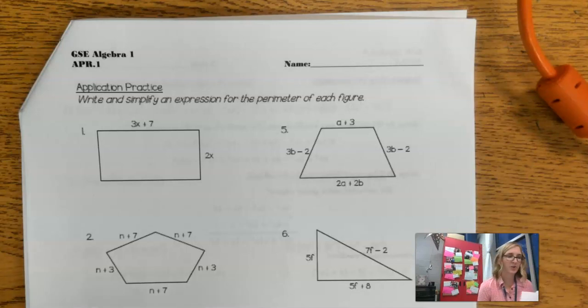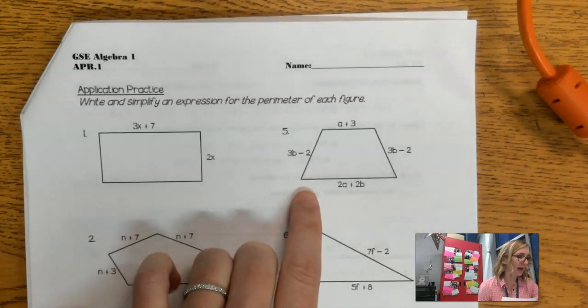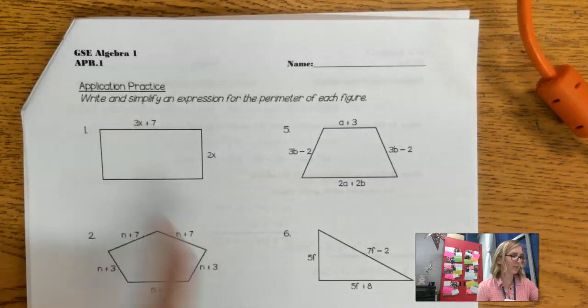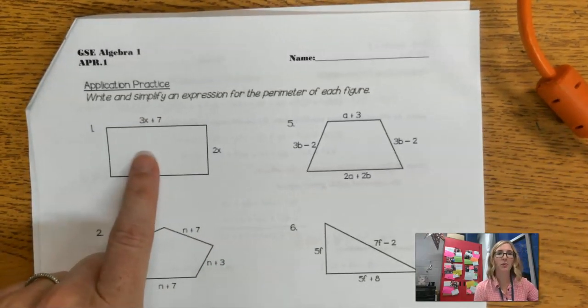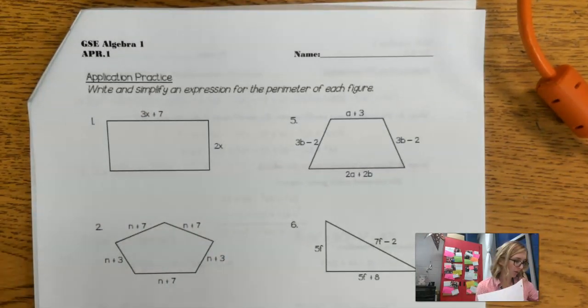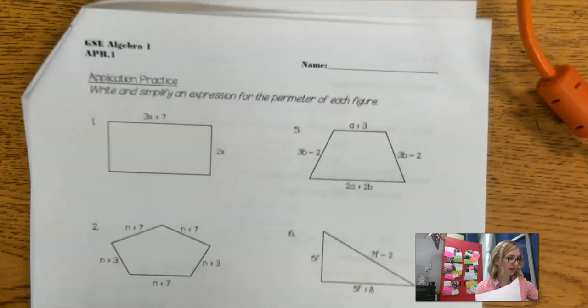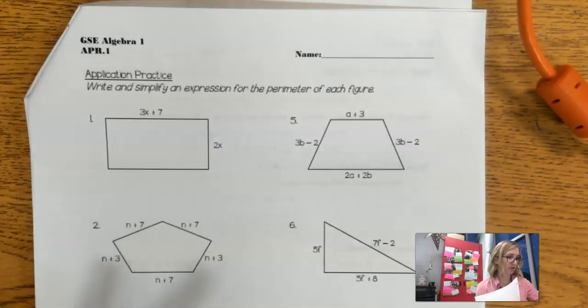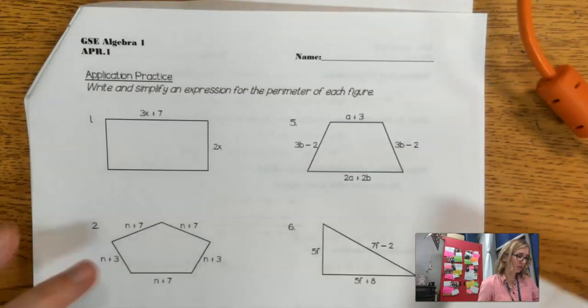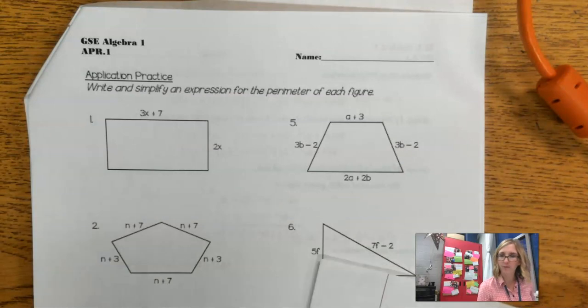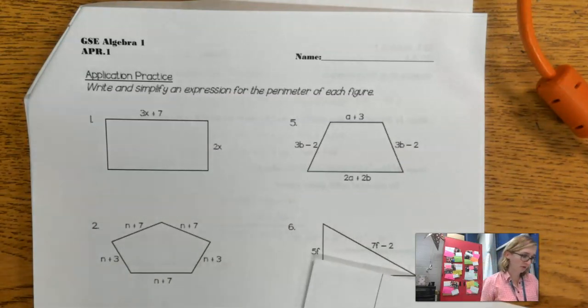Alright, so we're going to finish up with adding polynomials here with the application practice. So we already did number 1 together. I want to keep going through 2 through 8. So that's all we're working on today, just this page. So you might want to go ahead and get an extra sheet of paper out because there's not a lot of room here, and I want to make sure you have enough room to write out the whole process.